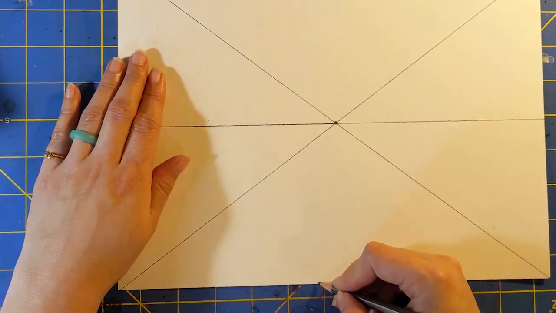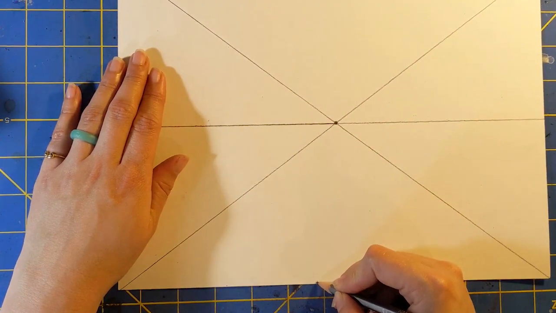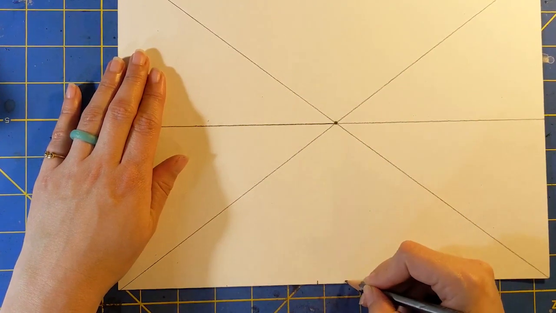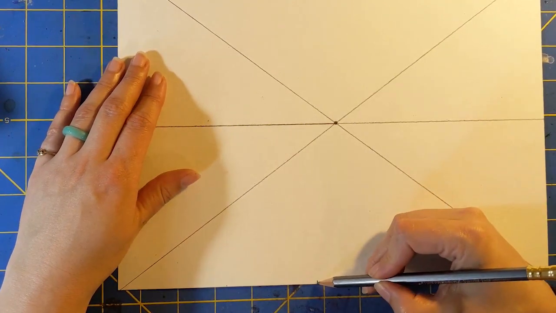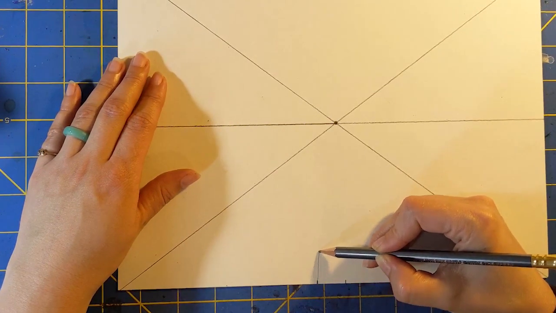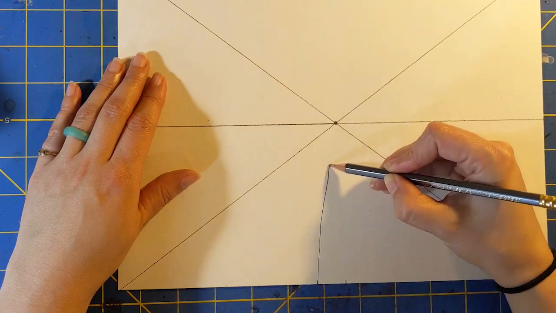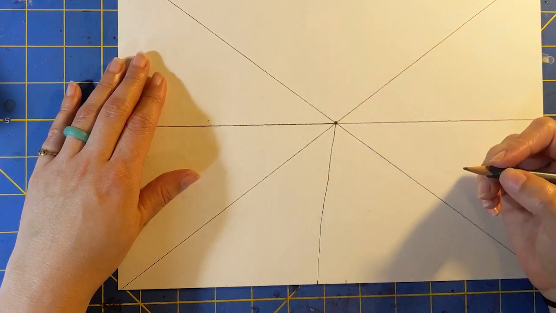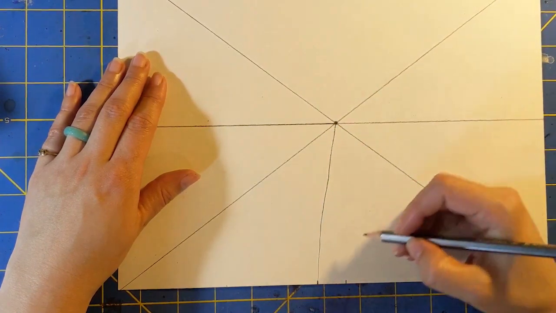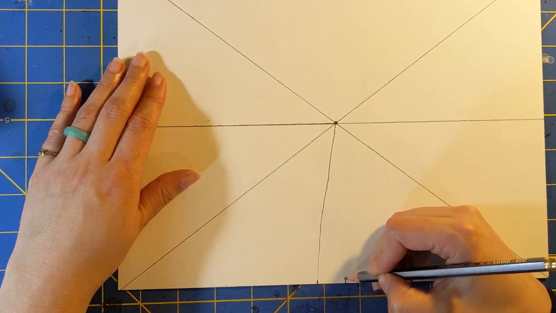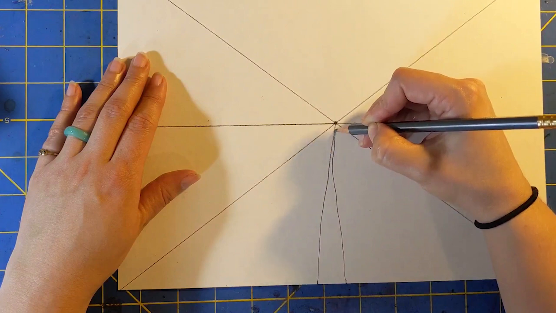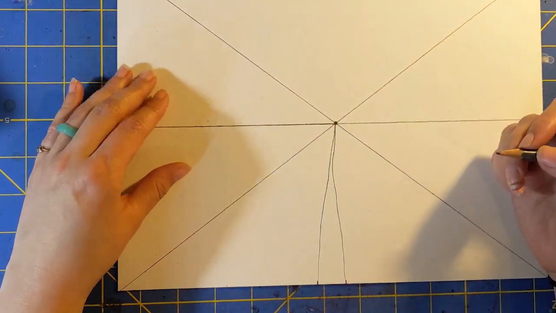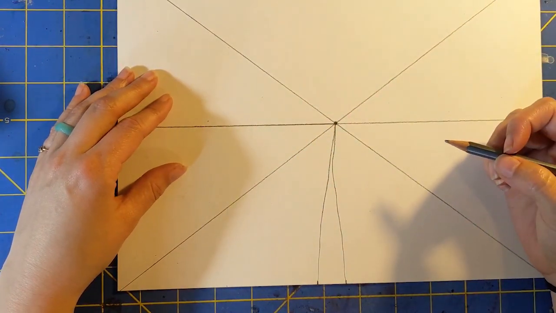I'm going to make myself two little marks for the thickest part, and then I'm going to draw my line all the way to the vanishing point, kind of at an angle. Then you want them to get really skinny and closer together.